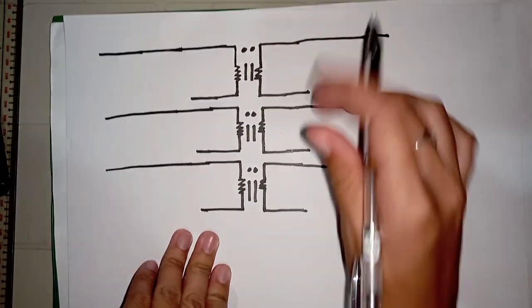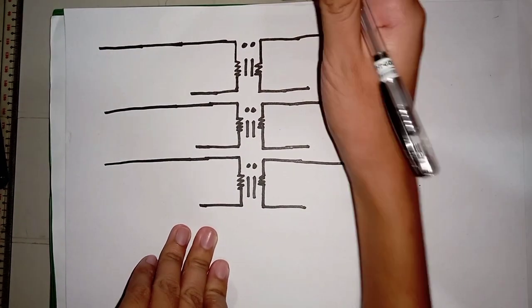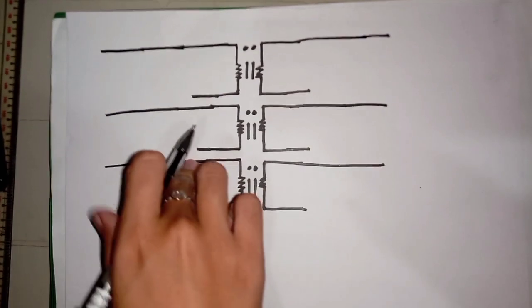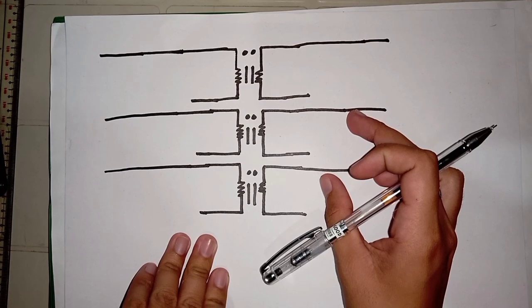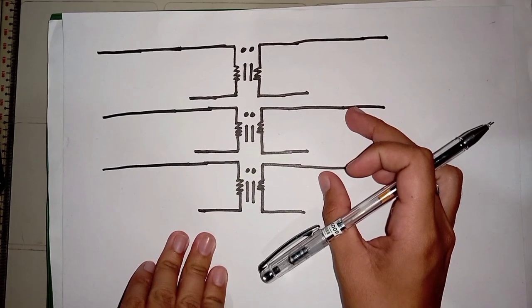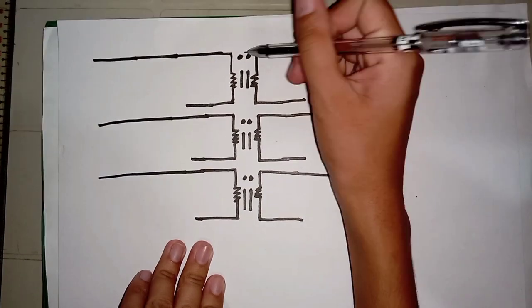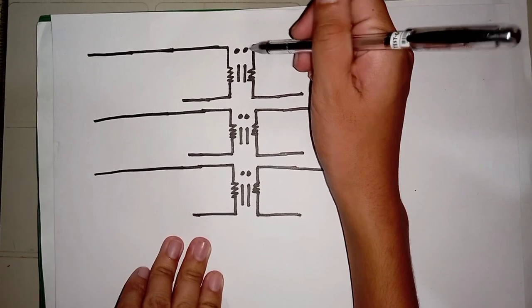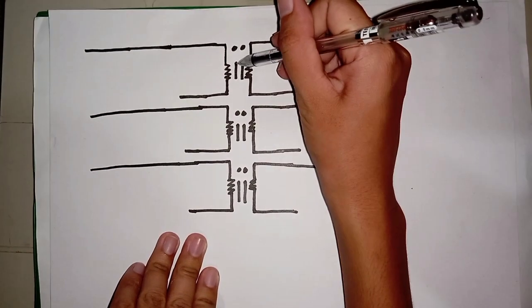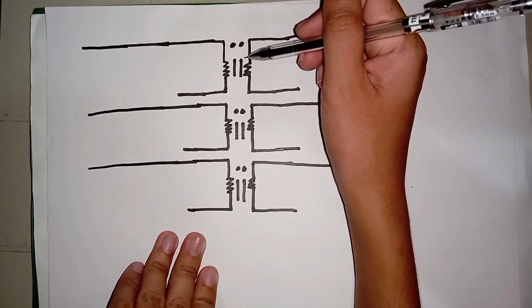So I have here the three-phase transformer diagram with two windings. We'll assume that the winding on the left is the primary side, the HV side or the source side, and the winding on the right is the secondary side, or the low voltage side, or the loaded side. So we'll draw our polarity marks to indicate the polarity side of the winding, and we also indicate the magnetic coupling with two parallel lines.